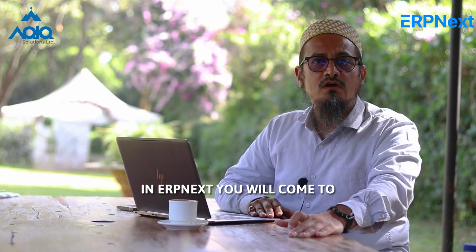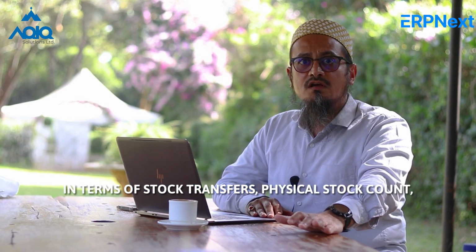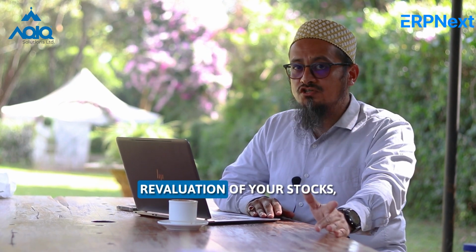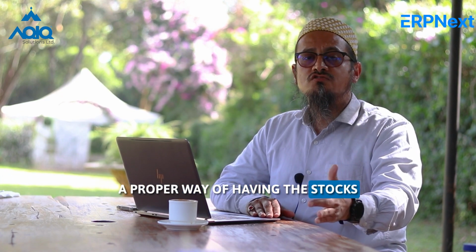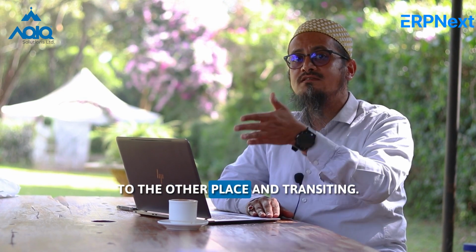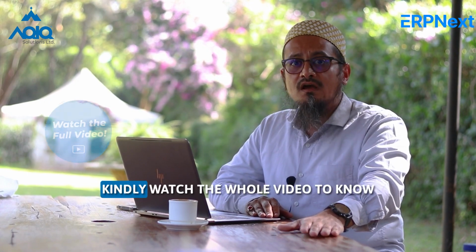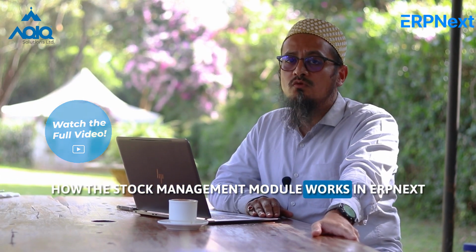In ERPNext, you will come to know how to manage your stocks in terms of stock transfers, physical stock count, valuation of your stocks, revaluation of your stocks, a proper way of having the stocks transferred from one place to the other place and transiting. So you can have also stock transit. Kindly watch the whole video to know how the stock management module works in ERPNext.